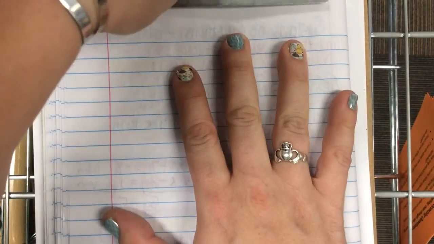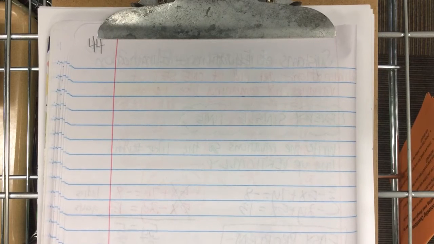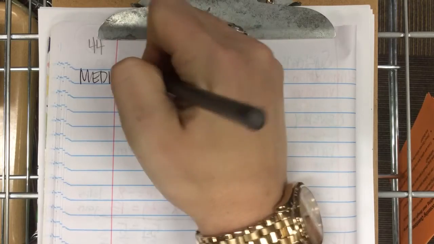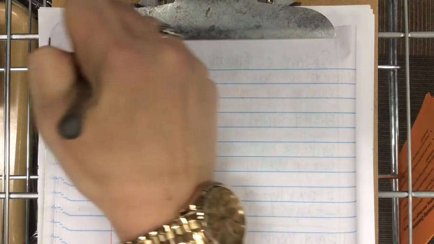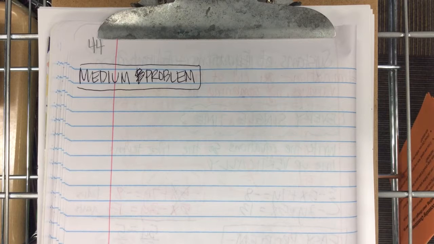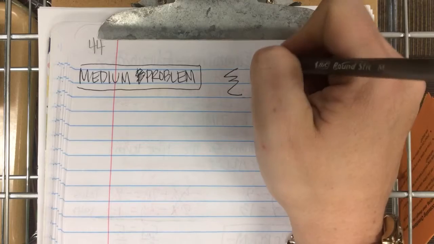So let's try a medium problem. We're still going to follow the same rules. All right, so let's label it. Oops, problem starts with a P. Did you put a B? Yeah, I got ahead in my writing. All right, so here's my medium problem.